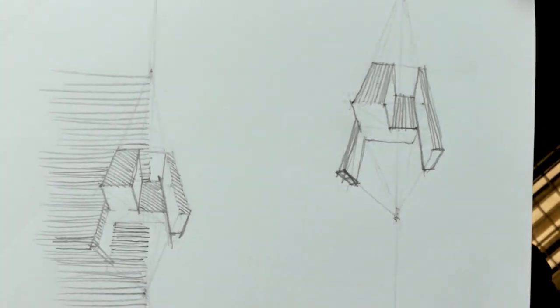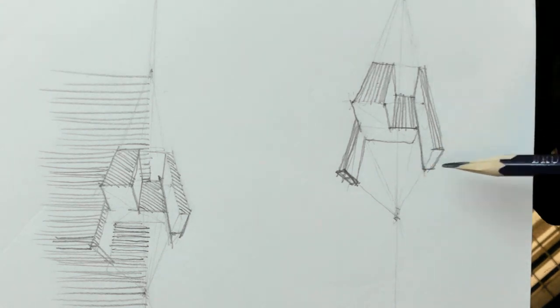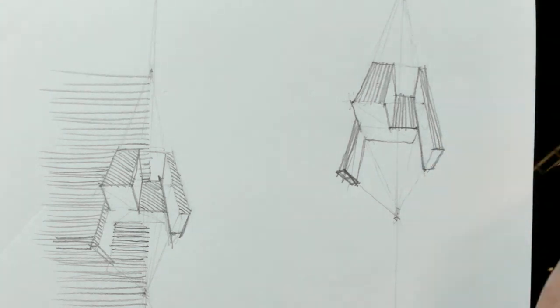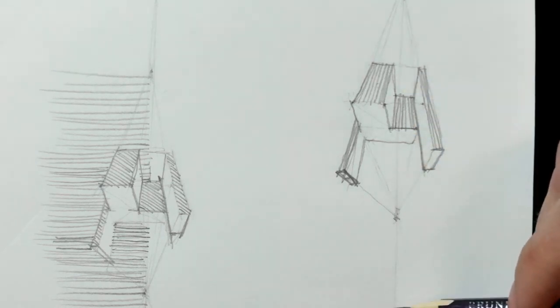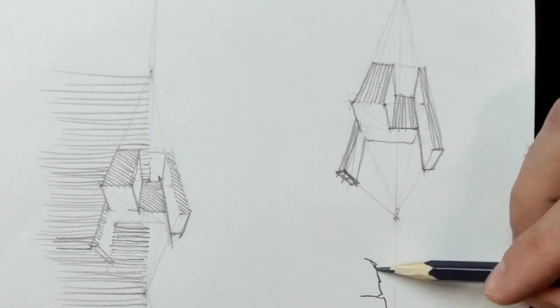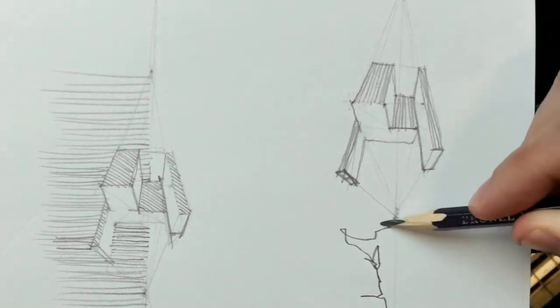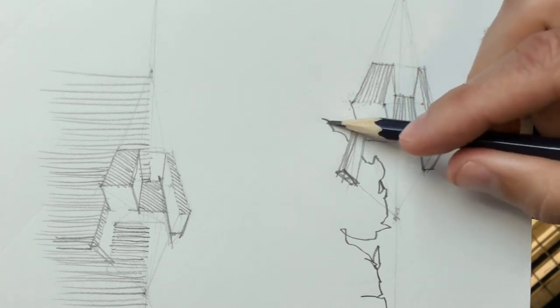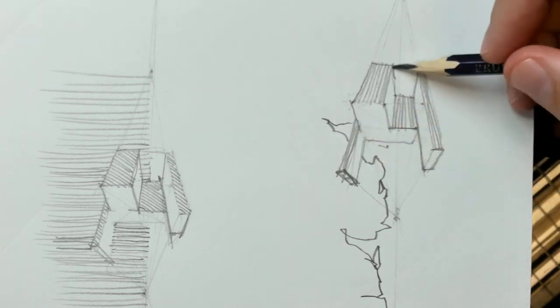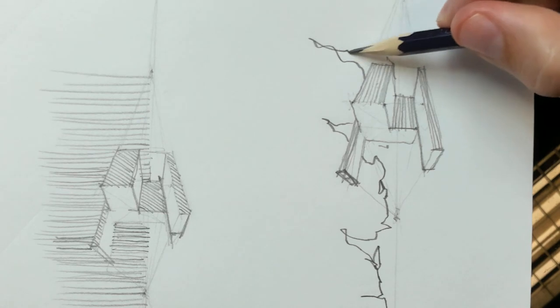Not sure. I'm going to do something a little bit different with this one and say I want to pretend like there's some tree line in the background. So I'm not going to go like this. If I want it to be natural, I tend to not over control.